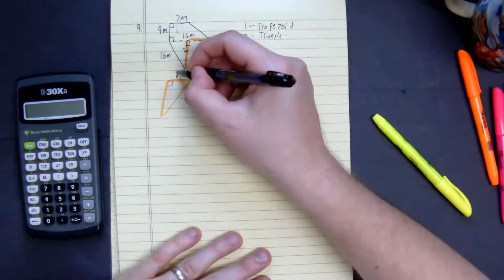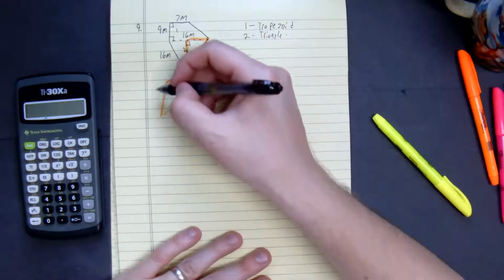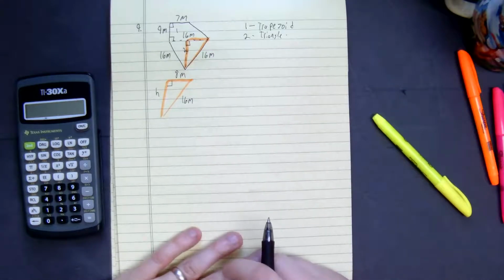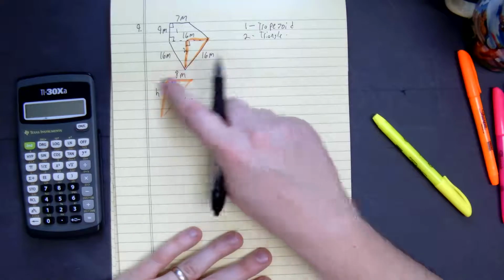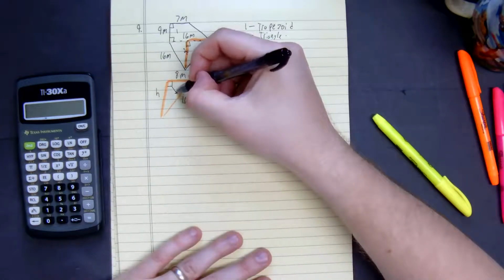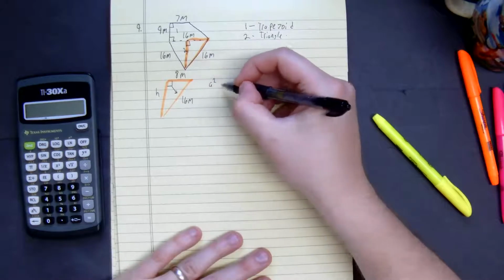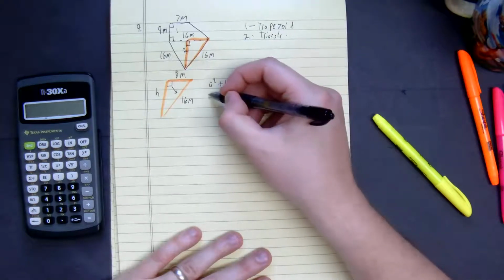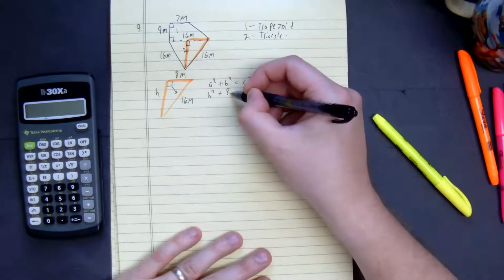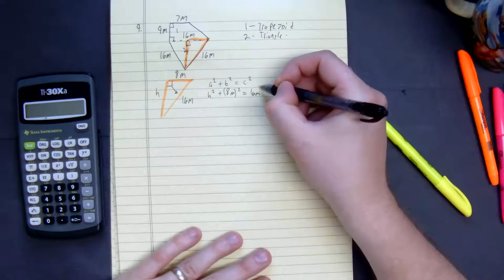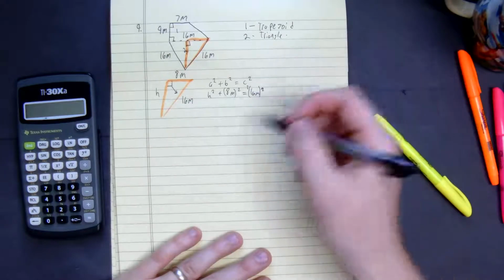You have 8 meters right here. We don't know the height. This is 16 meters. So pretend this is a perfect right triangle, so we're going to do the Pythagorean theorem. 16 is our hypotenuse, so a squared plus b squared equals c squared. H squared plus 8 meters squared equals 16 meters squared.